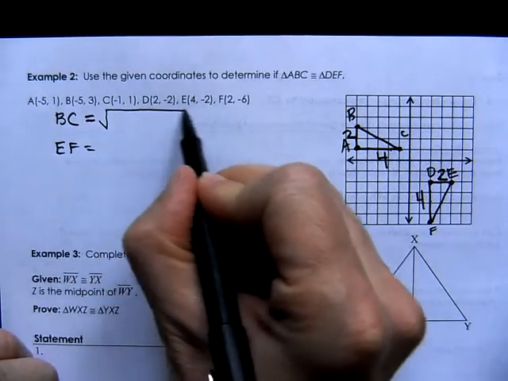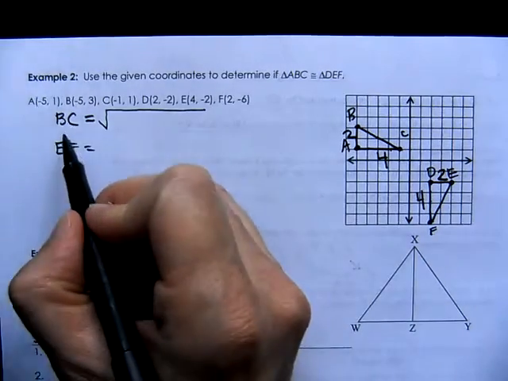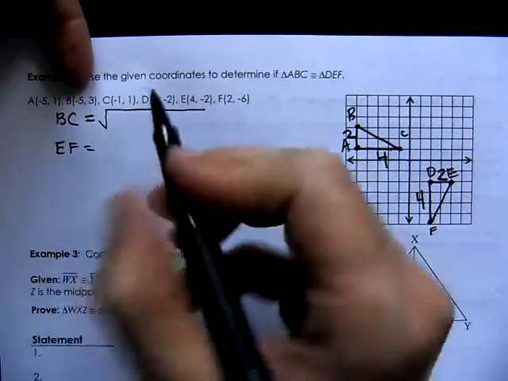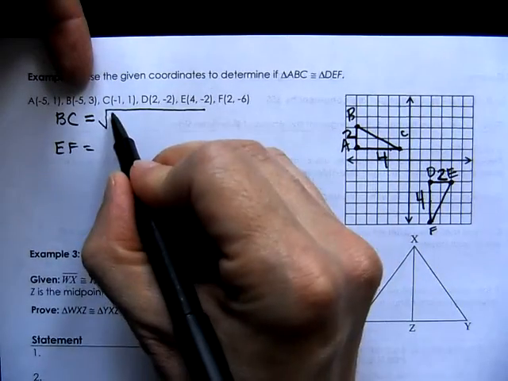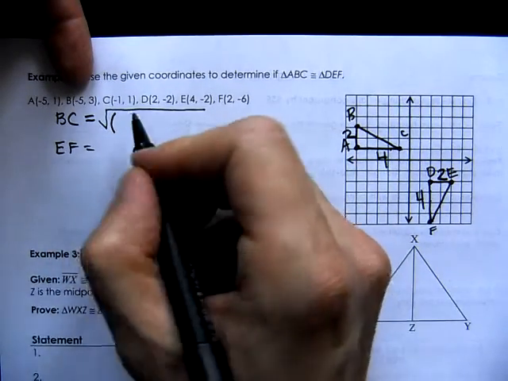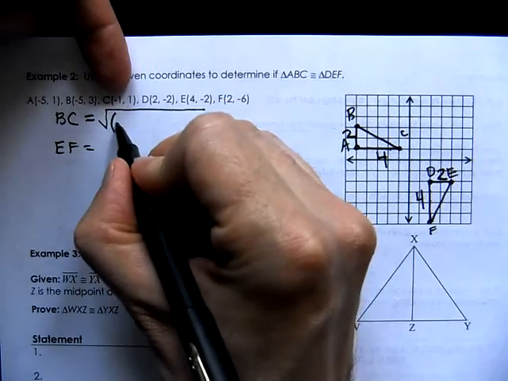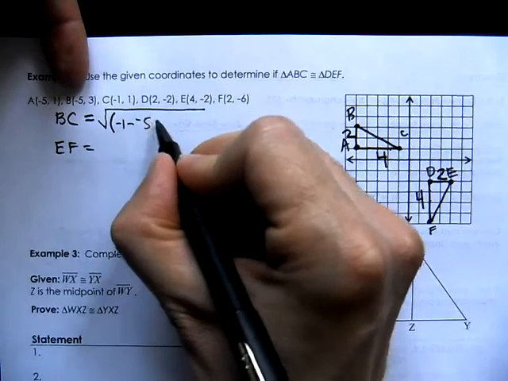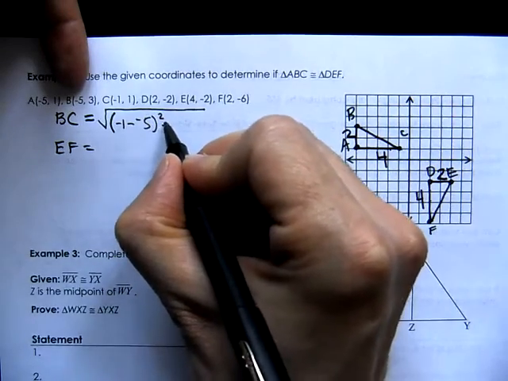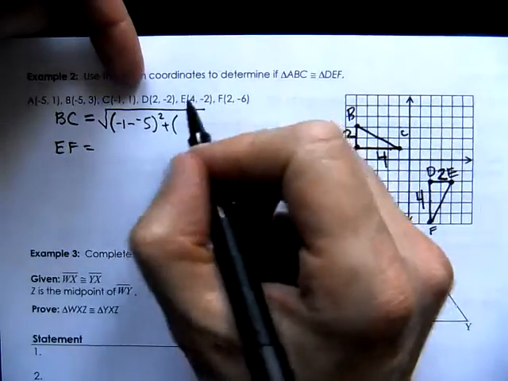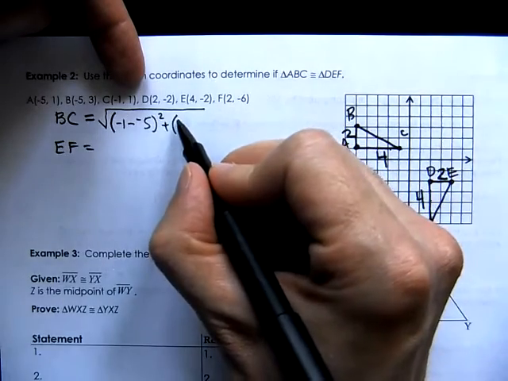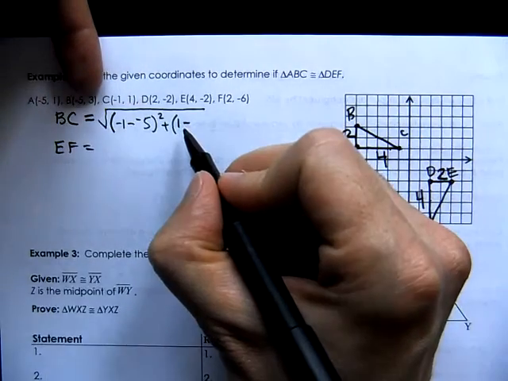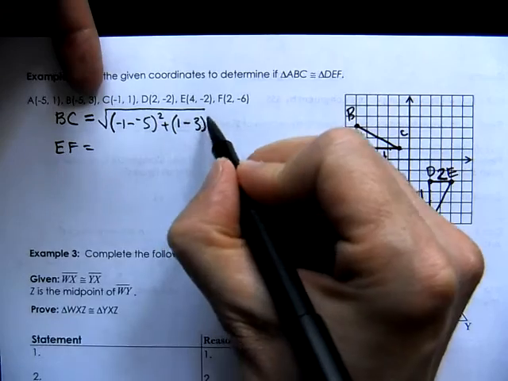So here we're calculating the length from B to C, so we're using these coordinate points here. Take the square root of, subtract those x coordinates, so -1 minus -5, wrap that in parentheses and square that, plus. Now subtract those y coordinates. We have a y coordinate of 1 minus the y coordinate of 3, and square that.